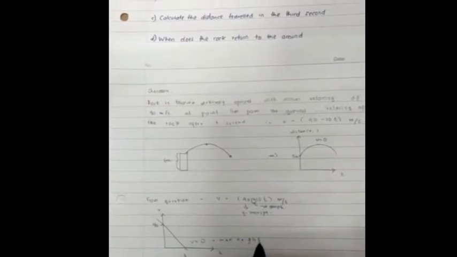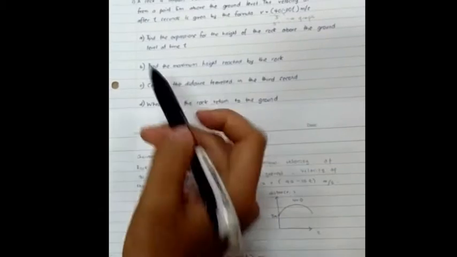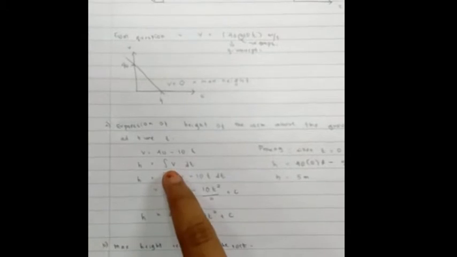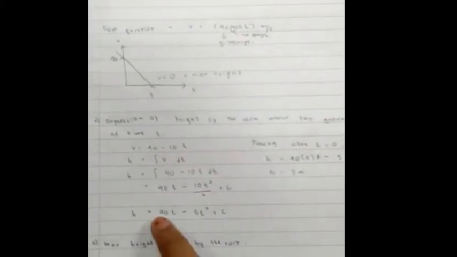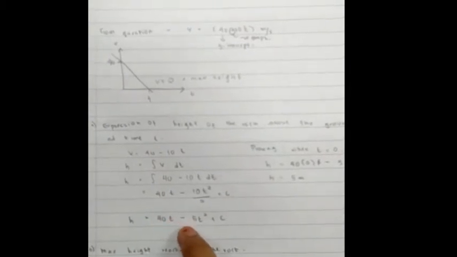For these four questions, I will pass it to my friends to explain how to calculate them. For the first question, it states: find the expression for the height of the rock above the ground level at time t. To get the expression of height, we know that v is equal to 40 minus 10t, so we have to integrate v. After we integrate v, we get h equal to 40t minus 5t squared plus c.